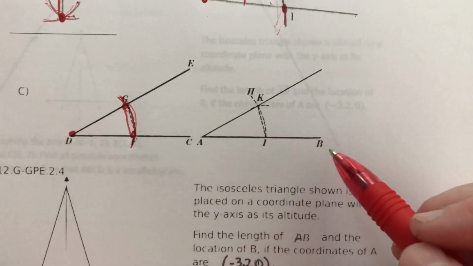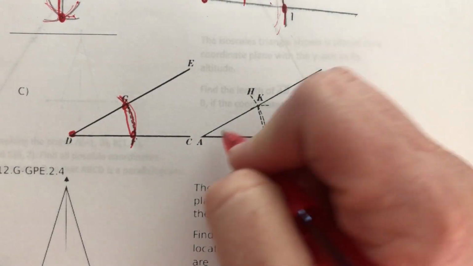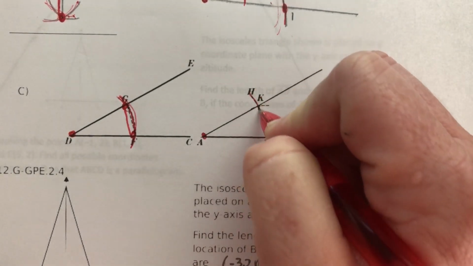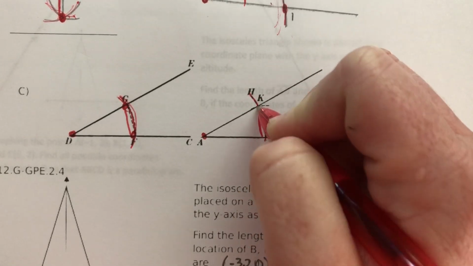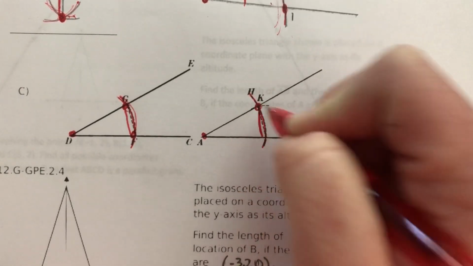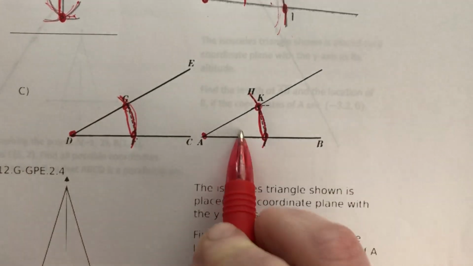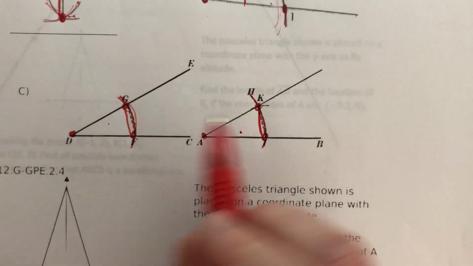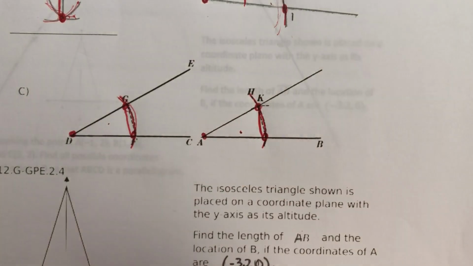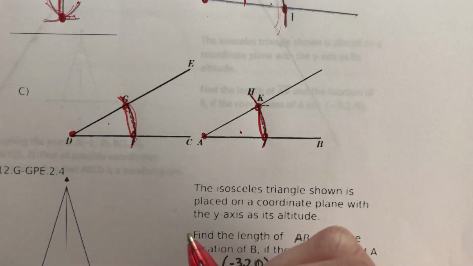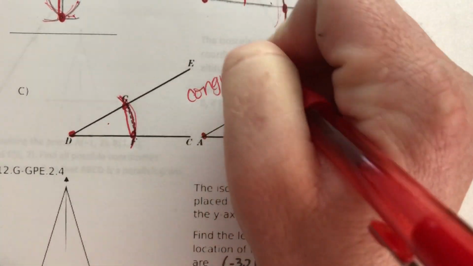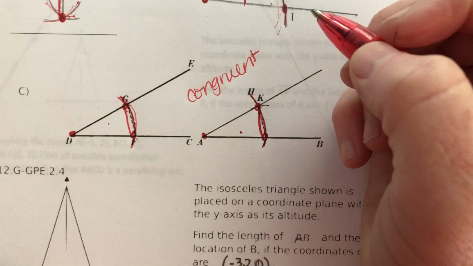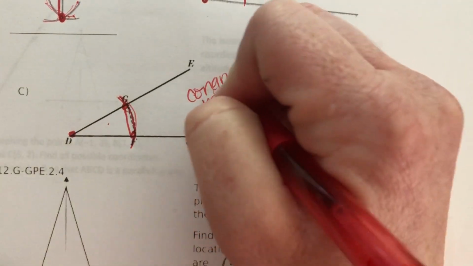Here, it looks like they did the exact same thing. Vertex here, circular marking, connect the two endpoints, those 2 points of intersection, and these look like congruent triangles. So this is one way to create congruent triangles from congruent angles, right? Congruent angle marking. So this is going to be congruent triangles.